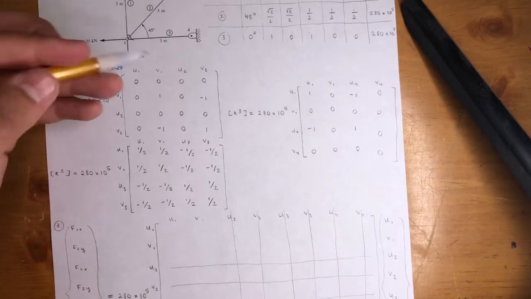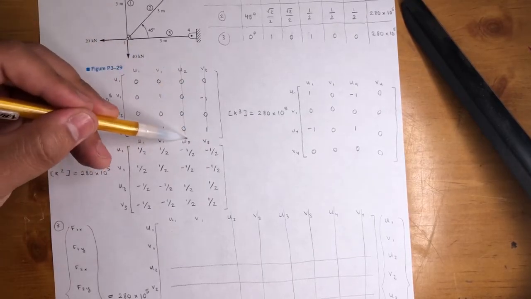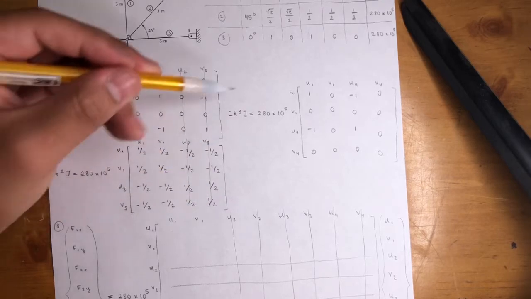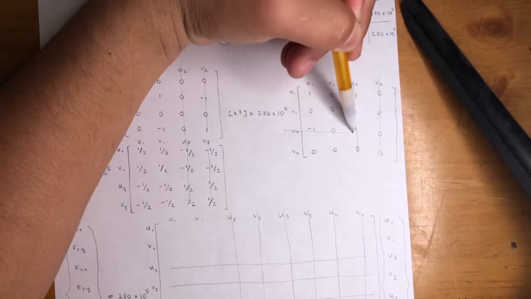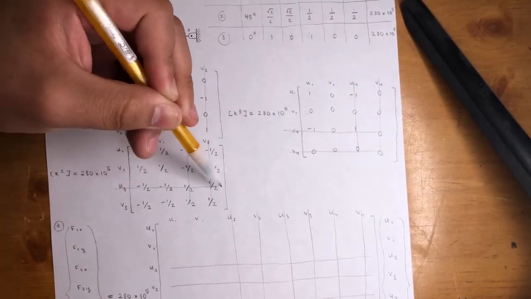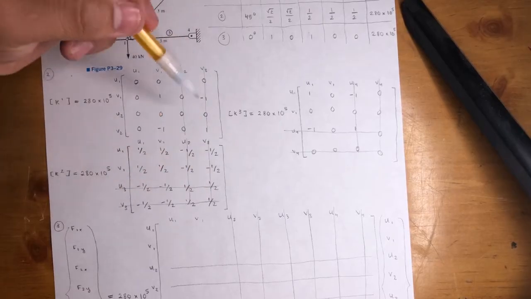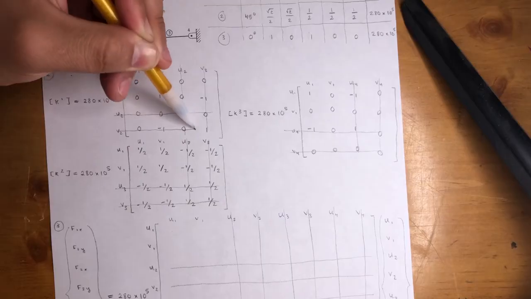Again, they cancel out here too: U2, V2, U3, V3, and the rows too. Just give me a second. Okay. Everything at nodes 4, 3, and 2, they all cancel out. We don't need it. It doesn't matter. It's not going to affect us. We just don't care.